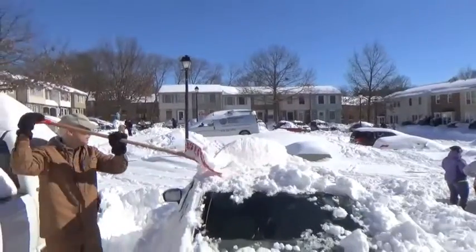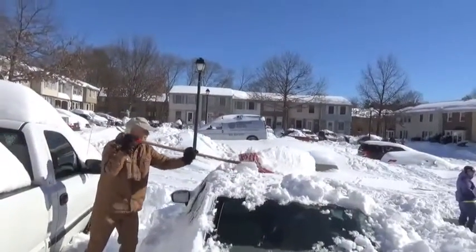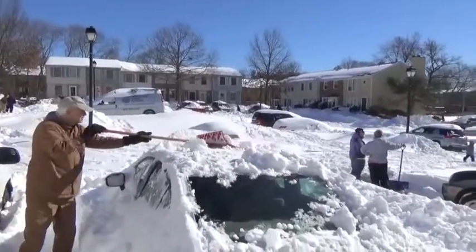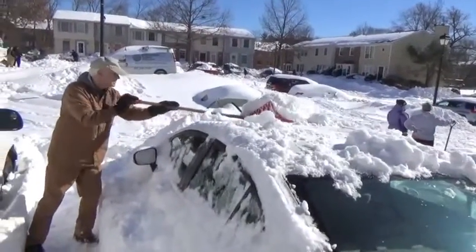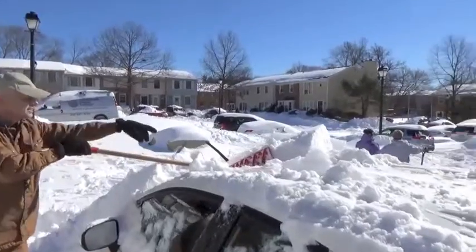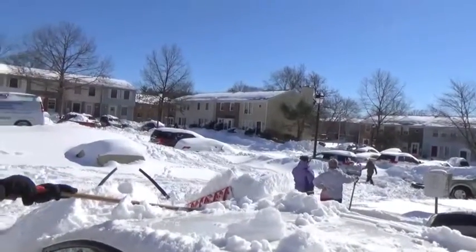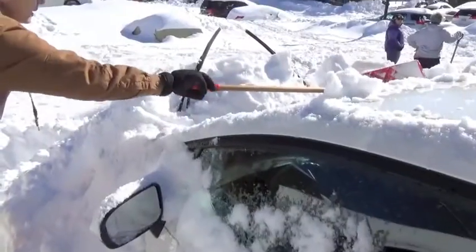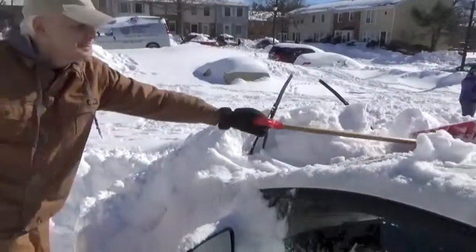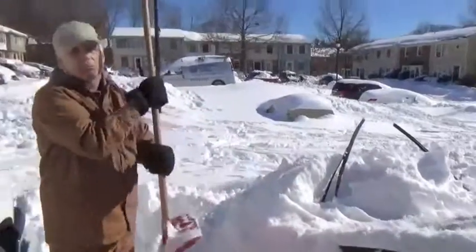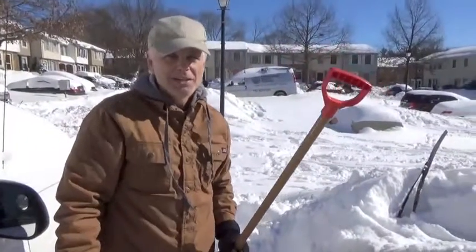There it goes. Look at that. That's how thick it is. Incredible, huh? I don't want to break the windshield wipers off because that's what's going to happen. All right, thank you. Kirk Palchevsky for the weather station. We'll check back in with you later and give you an update.